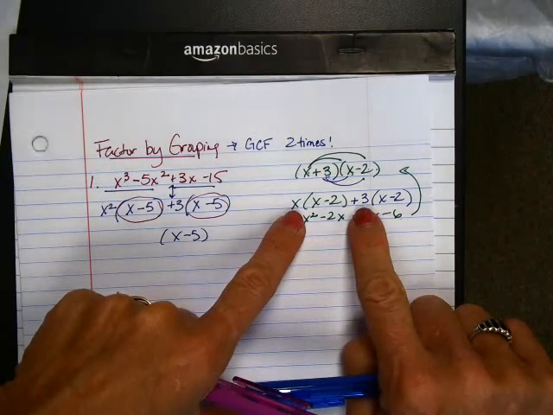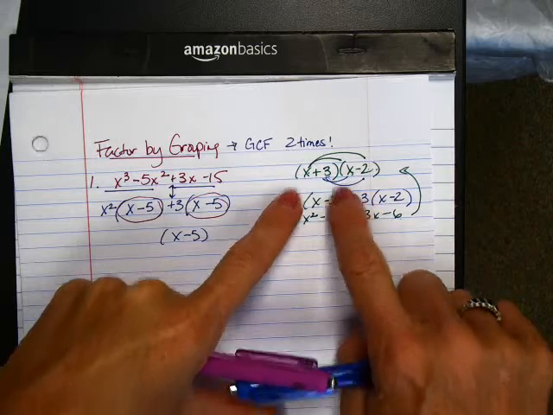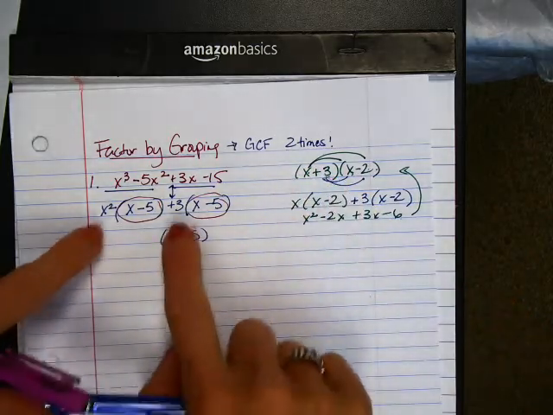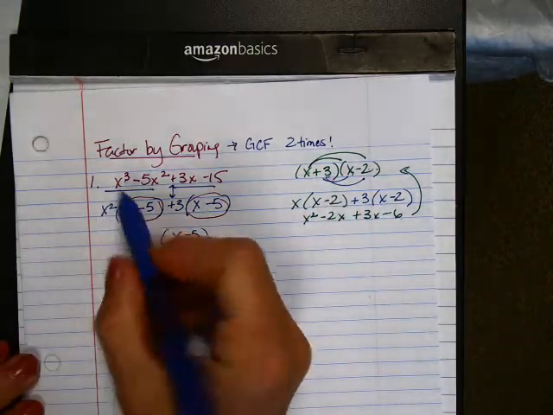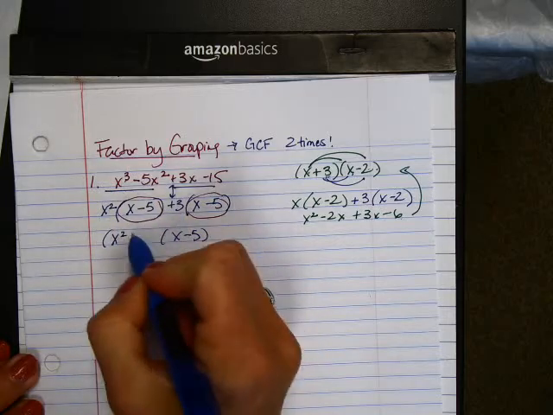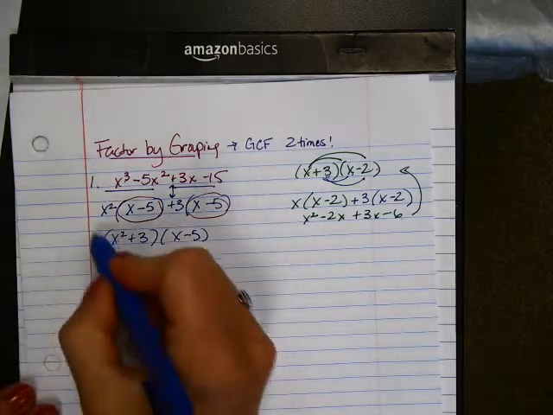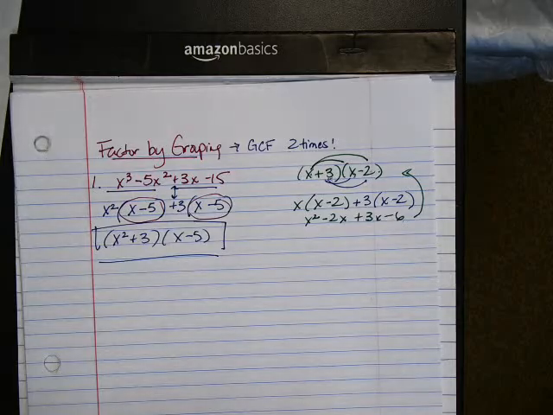What do you do with these guys? They were from the first set of parentheses. So we're going to take these and put them in this parenthesis. I call these the leftovers because they're on the outside. And there's our answer. Yeah, I know. It's really that easy. Isn't that awesome?